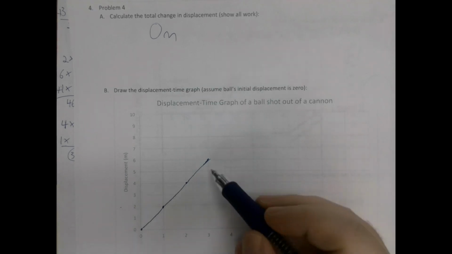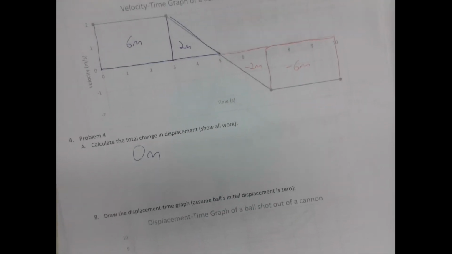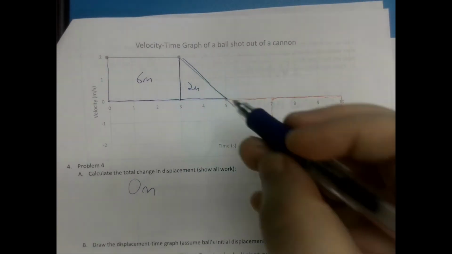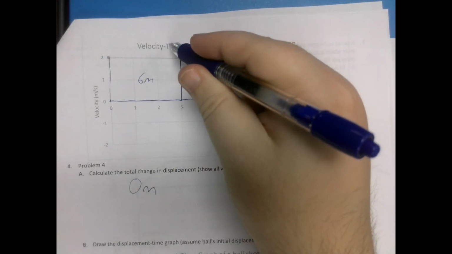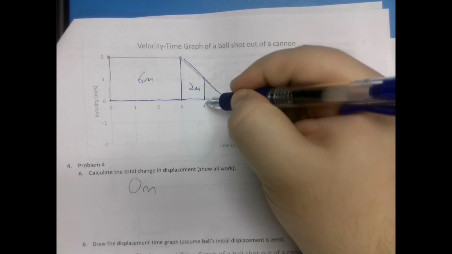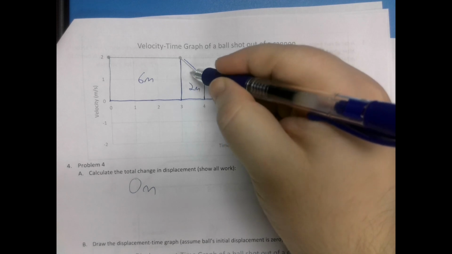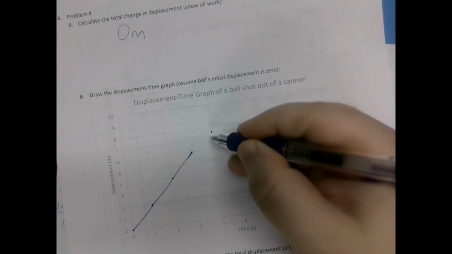So now we have to draw a parabola because our velocity is changing. How good are you at drawing parabolas? So what we can do is the area under this curve is going to be your change in displacement, right? So if I draw the area between 3 and 4 seconds, so this is 1.5, right? So I know that between 3 and 4 seconds, I go 1.5 up right here.